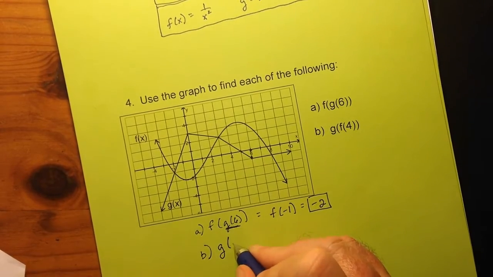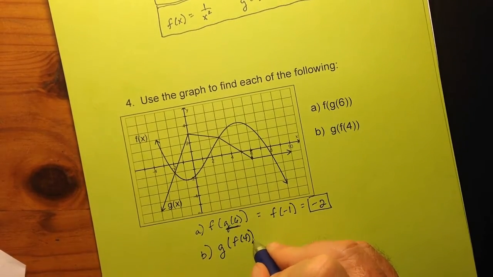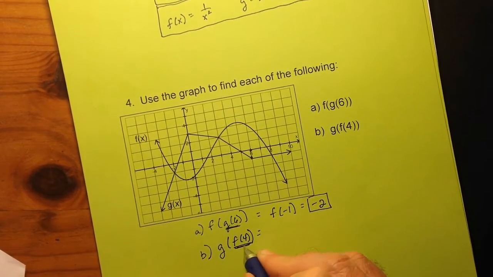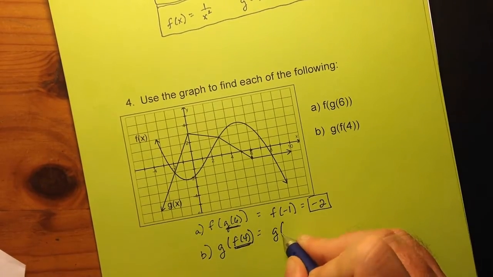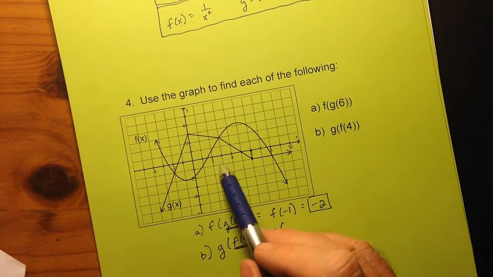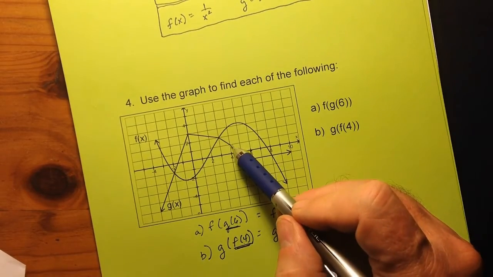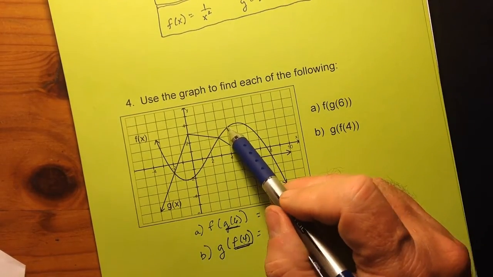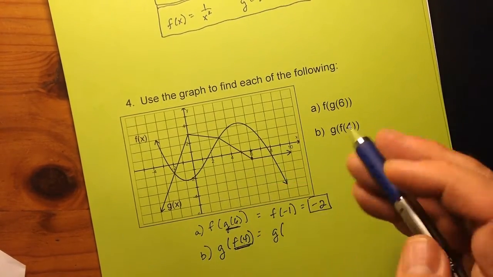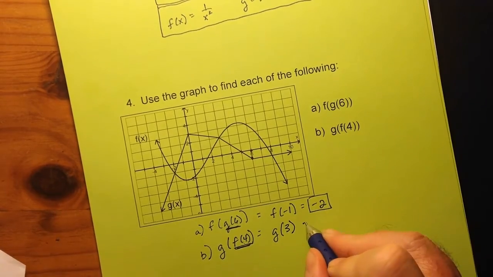g of f of 4. So I'm going to start with f of 4. I go to where x equals 4, and now I'm going to the f function. Here's where x equals 4. This is my g function. Here's my f function up here, and it's equal to 3. So I'm going to say 3.